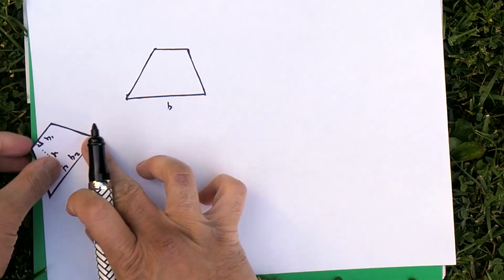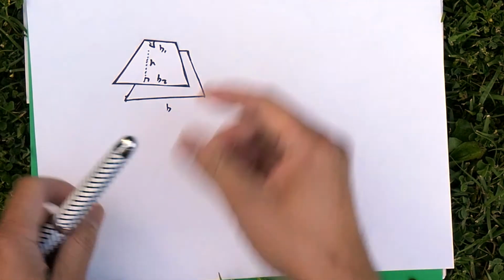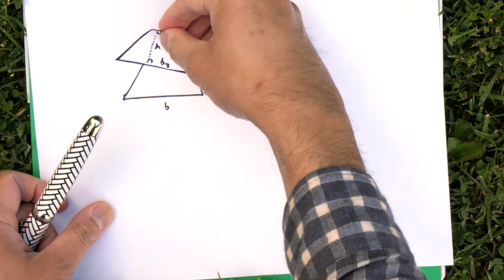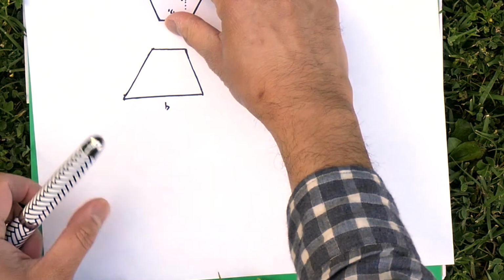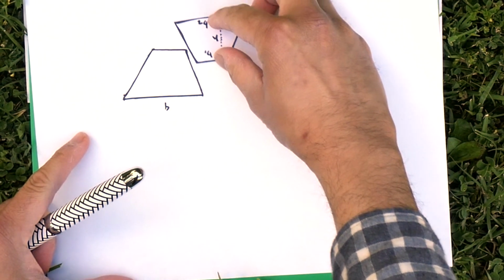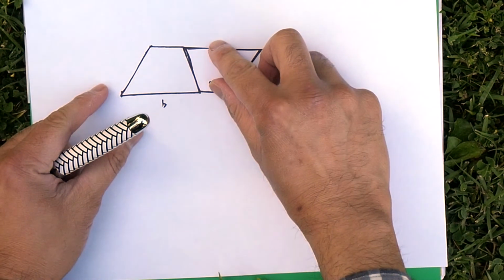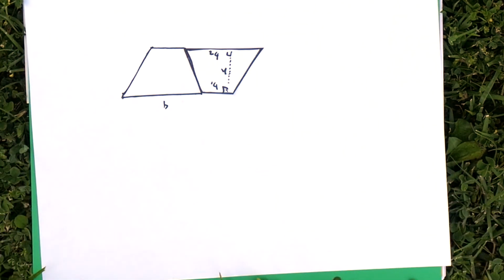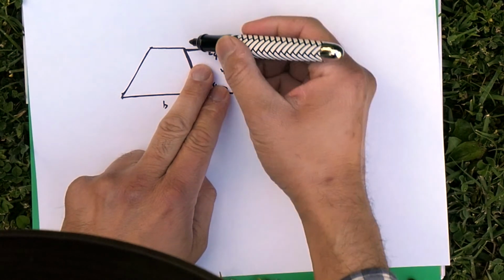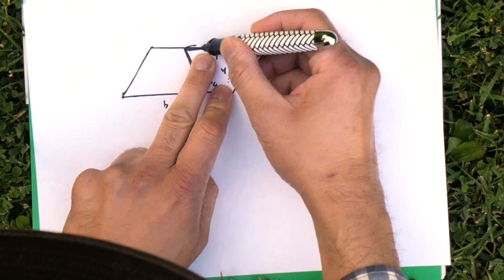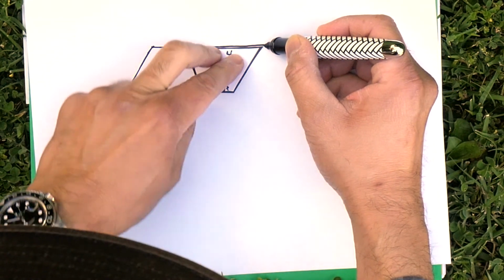And actually, if I take this and I flip it over, and then I slide it over here, if I slide it over there, what shape is that? That looks like a parallelogram to me. A little bigger, so why don't I trace this too? Because we traced it to get the trapezoid on the left.